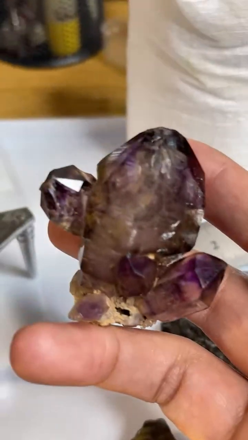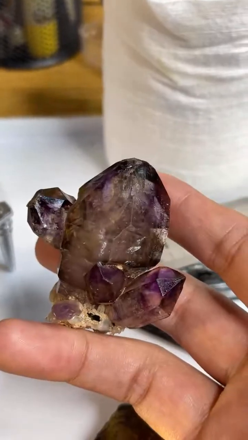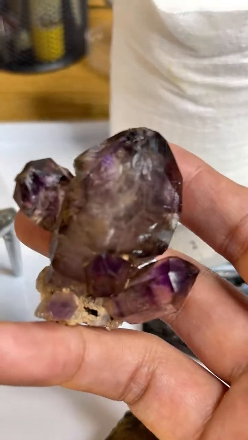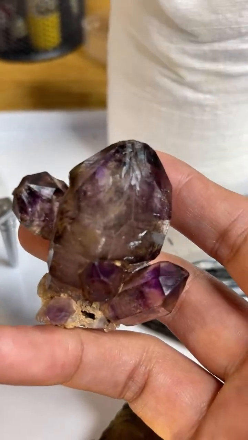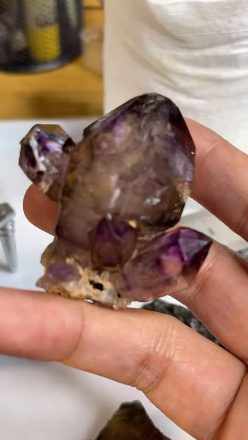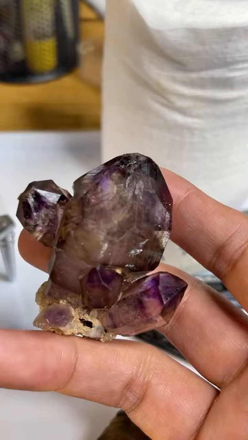Basically, Super 7 is a trade name in the market, and experts say they do not have 7 inclusions, but some say they have. We have to test it by breaking the crystal.